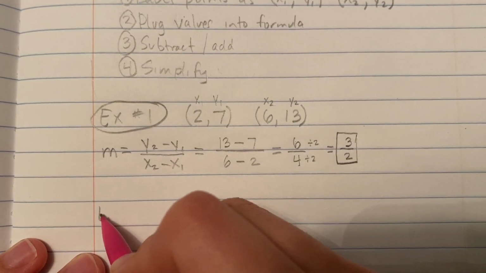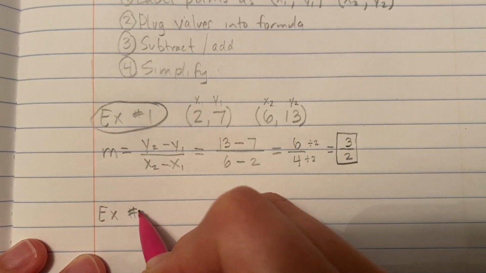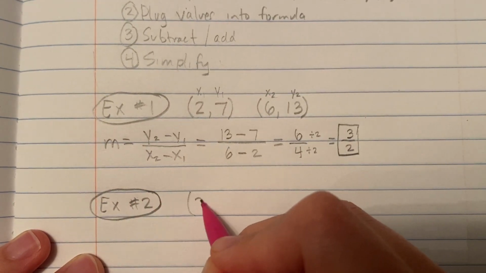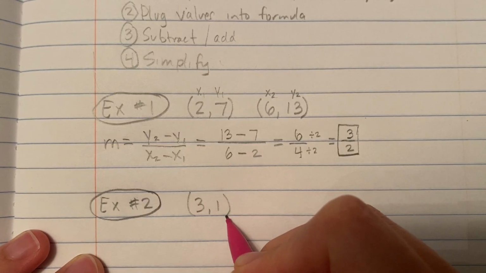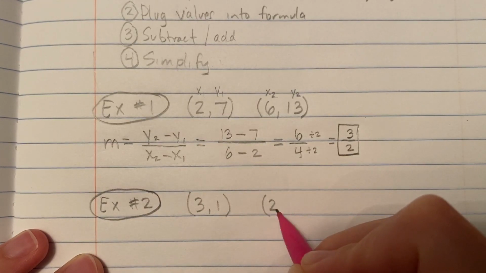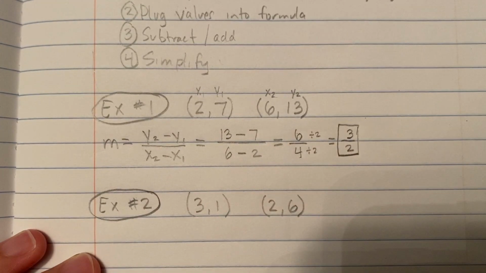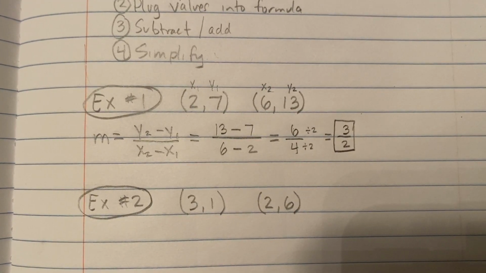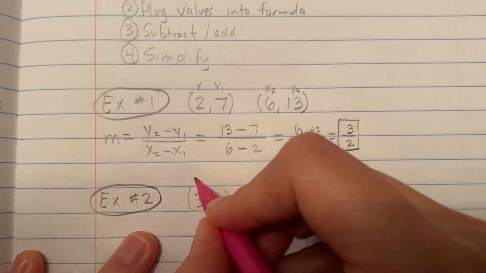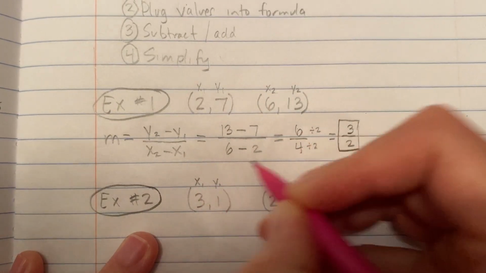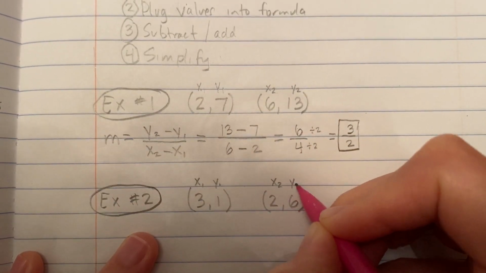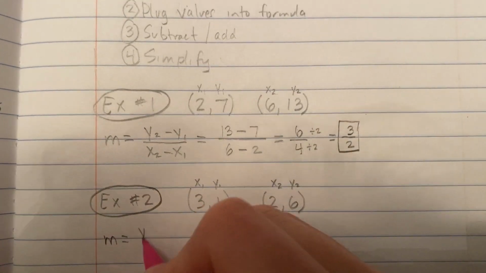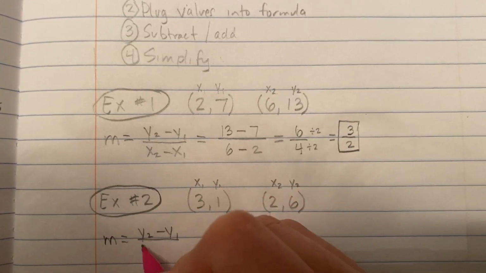Let's take a look at another example. If you think you might have it, a good thing to do right now would be to pause this video and try it, and then watch me go over it and make sure you didn't miss anything. X1, Y1, X2, Y2. That's step 1. I labeled the points. Step 2 is to plug the points into my formula.